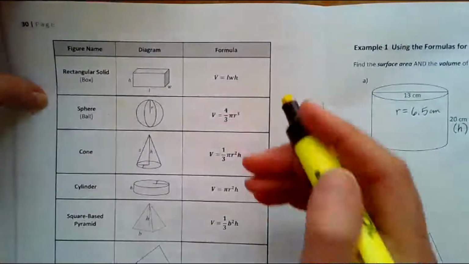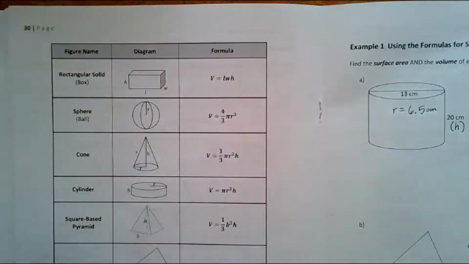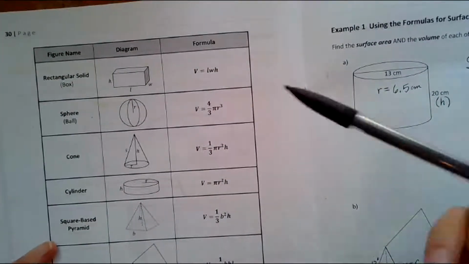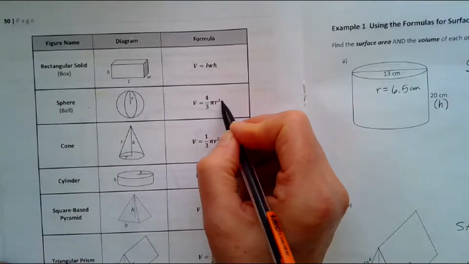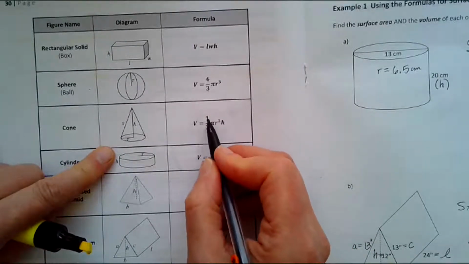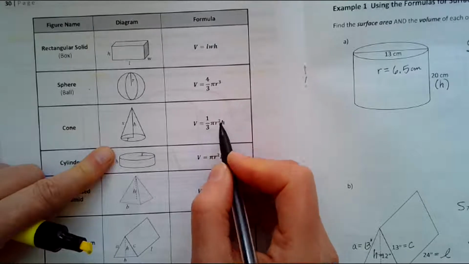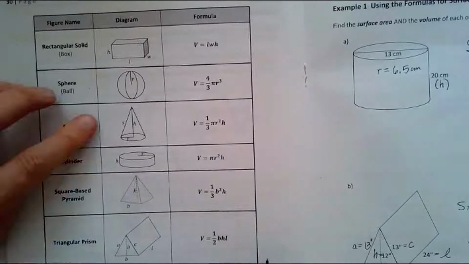So here are your volume formulas: length times width times height. Let's take a look at volume of a sphere. So that's 4/3, 4 divided by 3 times pi r cubed. R, of course, is radius. For the cone, the volume equals 1/3 times pi times r squared times height. We don't need the s in this formula.